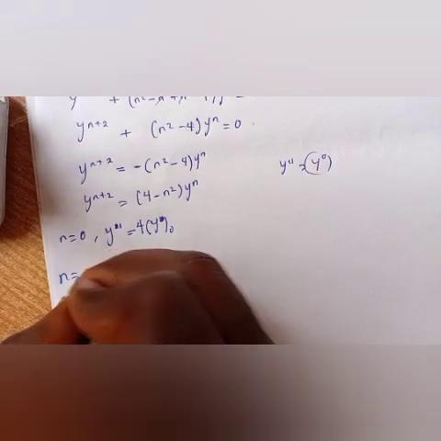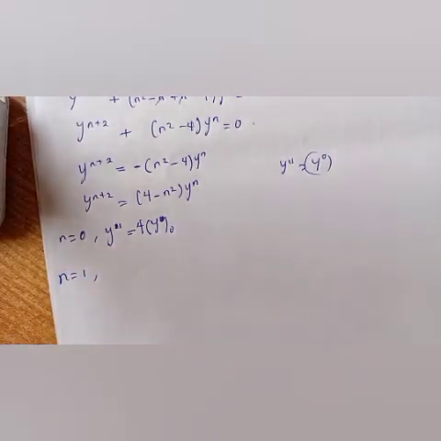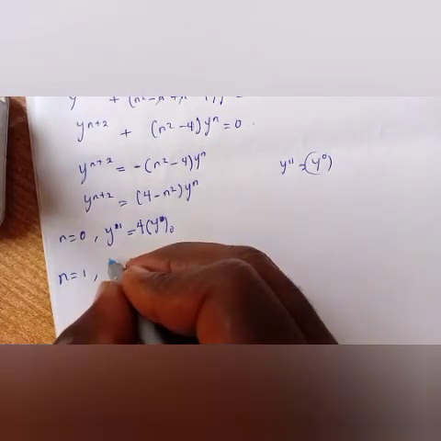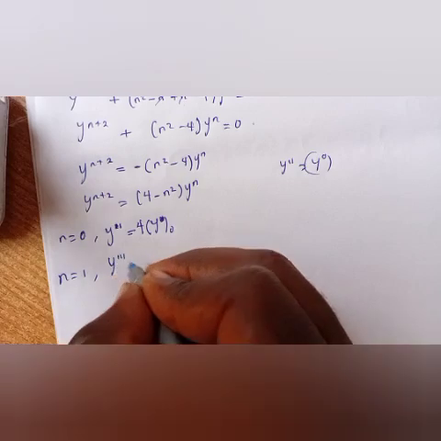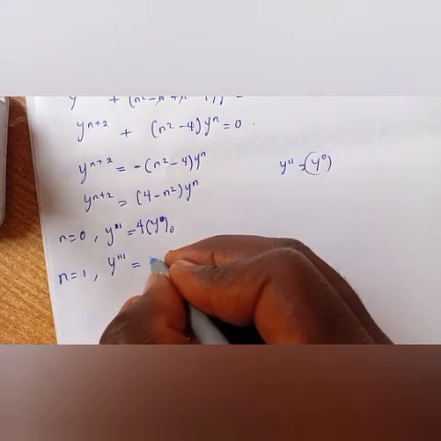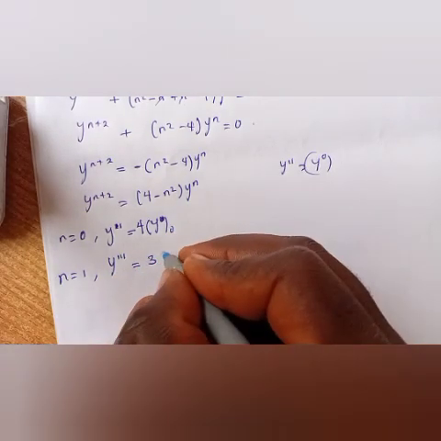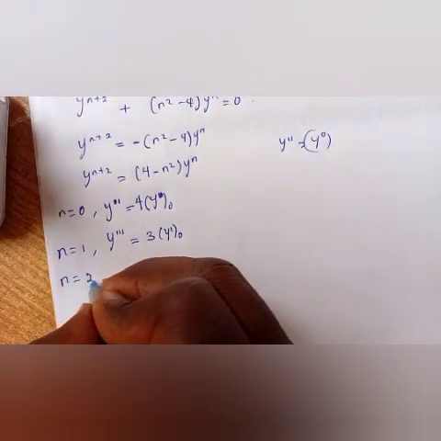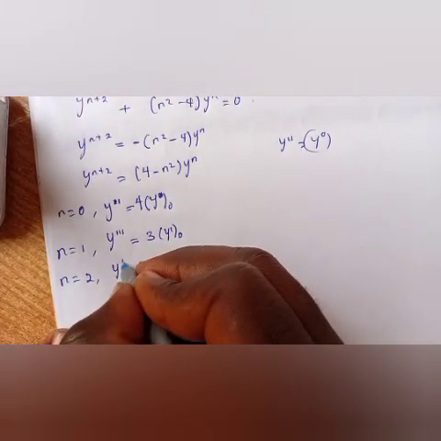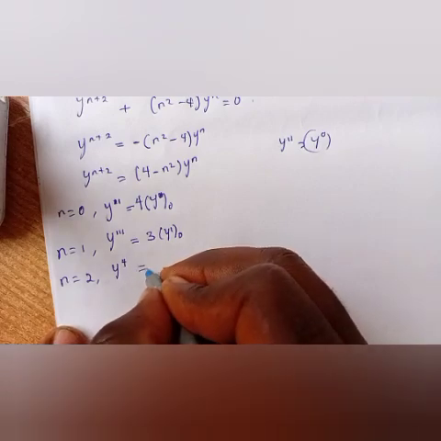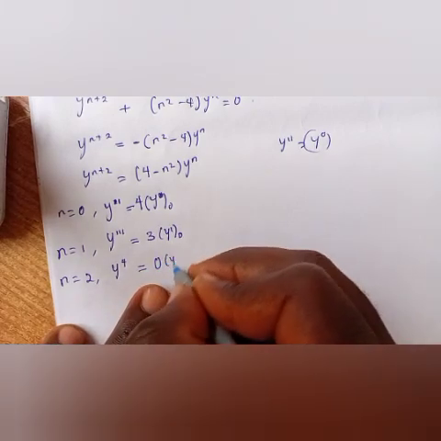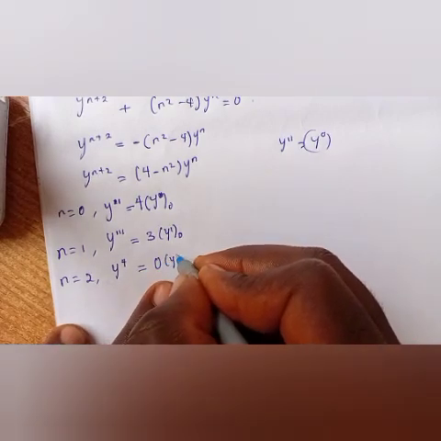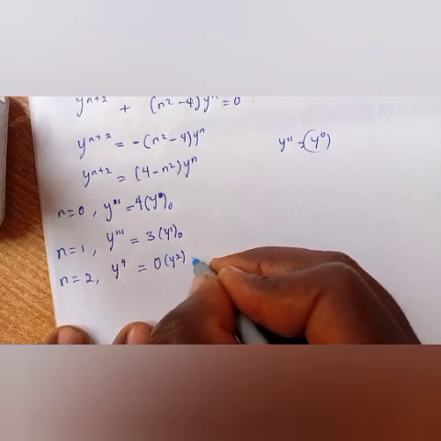Now the next one is n equals 1, because we are going to find the series of this. If I put 1 here, I have y3 equals 3 y1(0). Now when n equals 2, you're going to have y4 equals 0 y1(0), y2. So everything here will be 0.